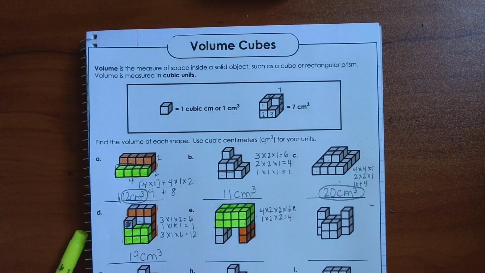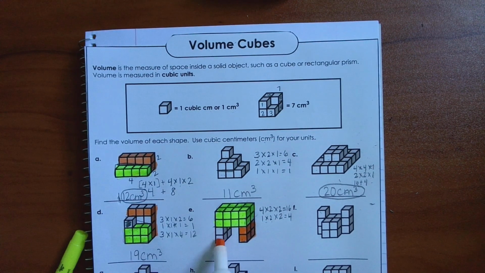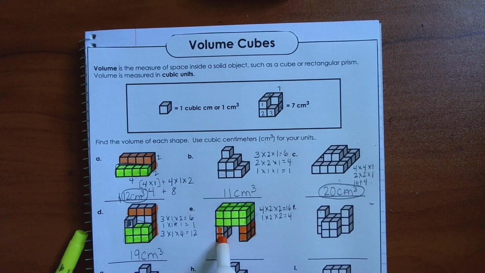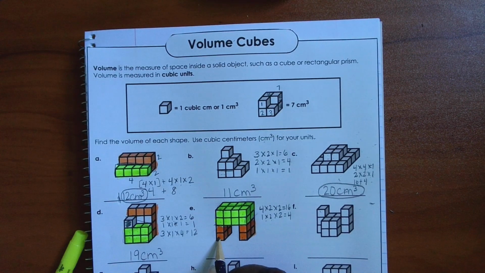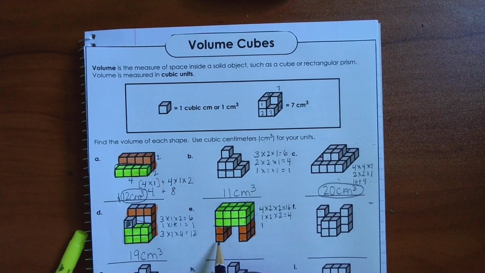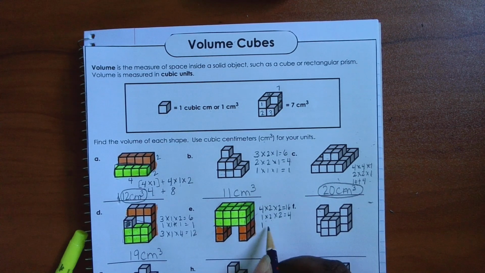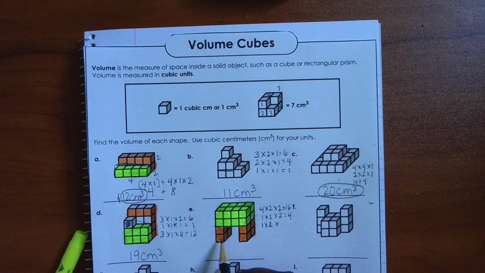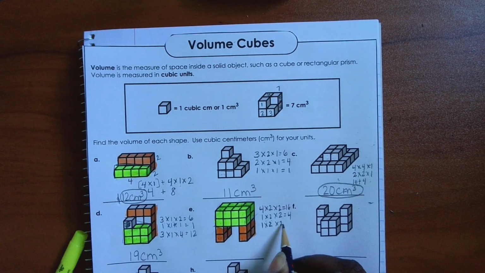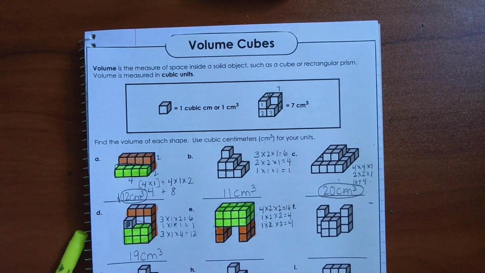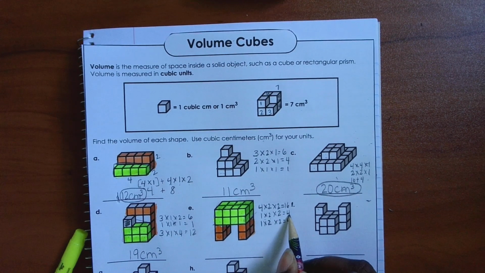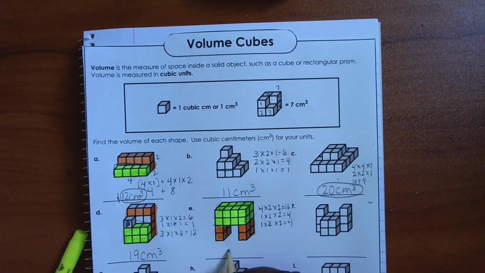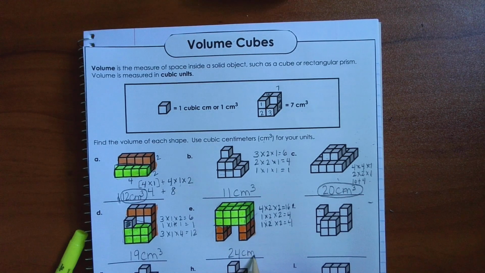And then we're going to do the same thing on the other side. So the other side is actually the exact same, but that will not always be the case. So we have 1 unit in front, that's the length, times 2 units on the side, times 2 units going up. So again, that will be 4. So when we add this all up, 16 plus 4 is 20. 20 plus 4 is 24 cubic centimeters.